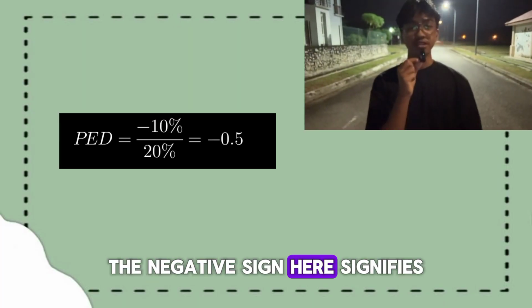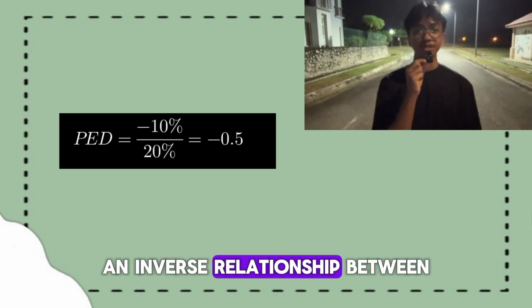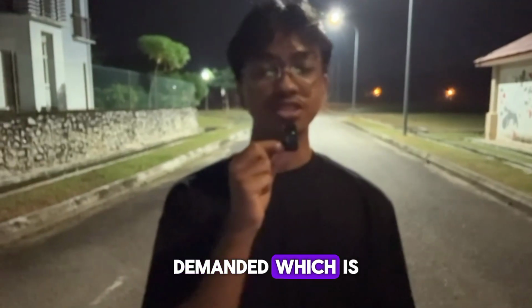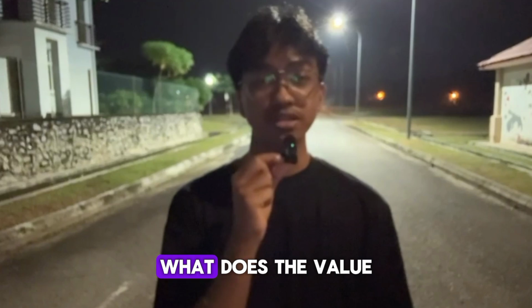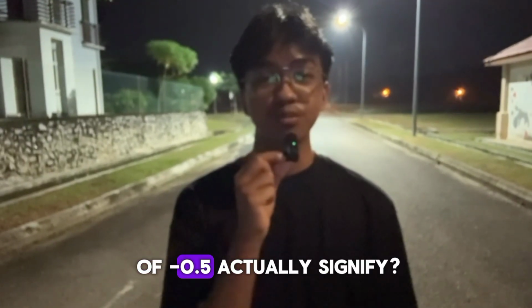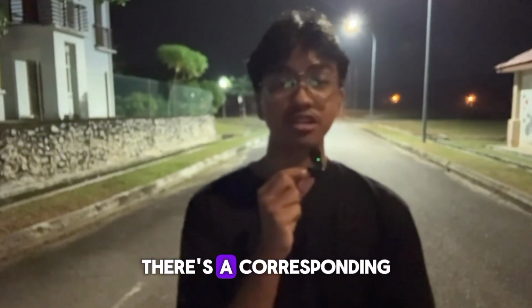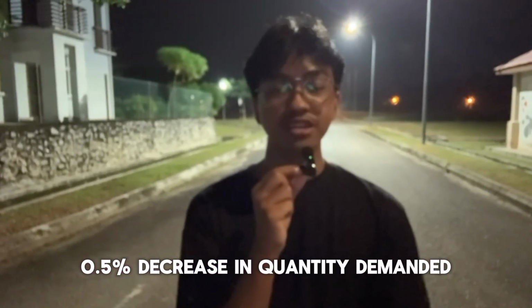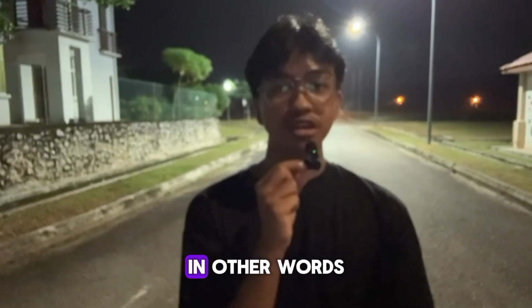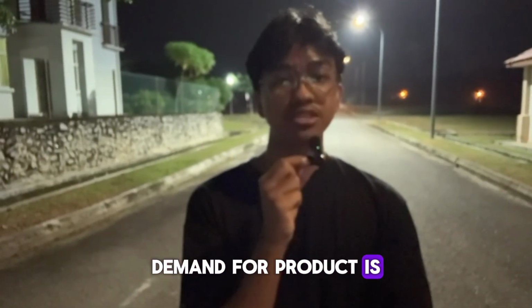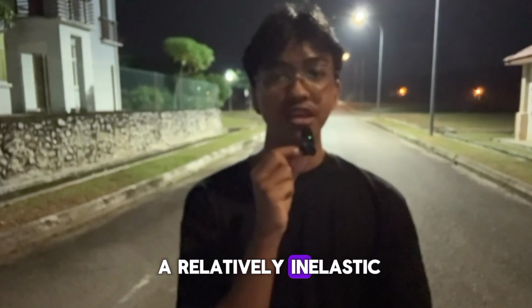The negative sign here signifies an inverse relationship between price and quantity demand, which is typically observed. But what does the value of negative 0.5 actually signify? It tells us that for every 1% increase in price, there is a corresponding 0.5% decrease in quantity demanded. In other words, demand for product A is relatively inelastic.